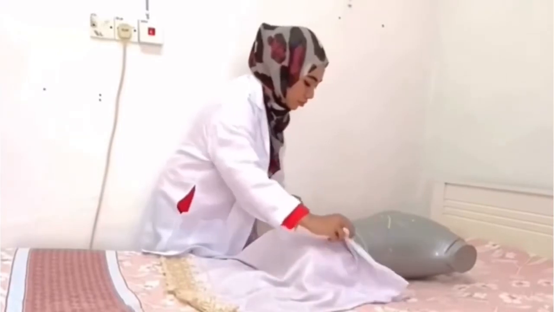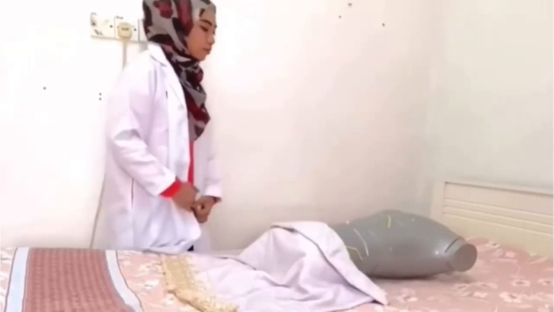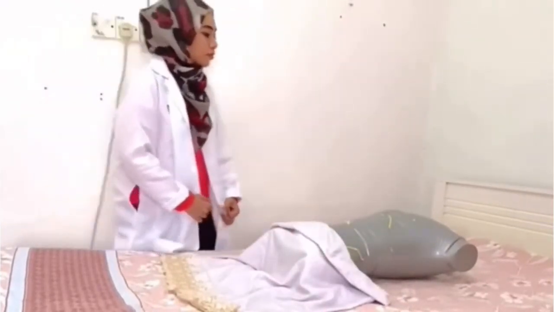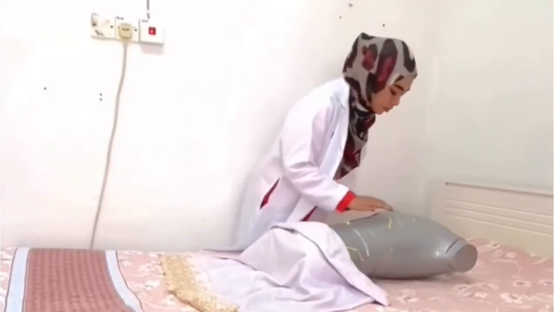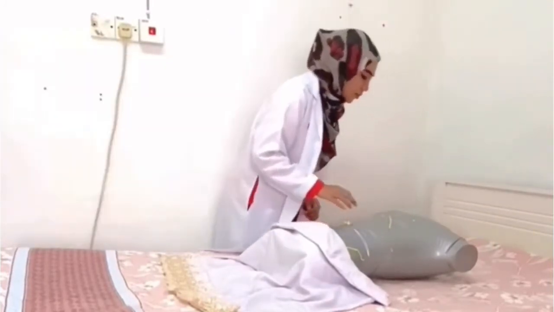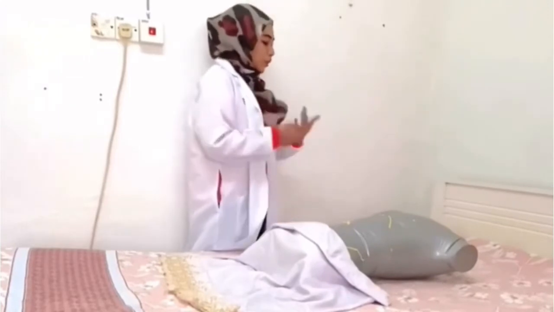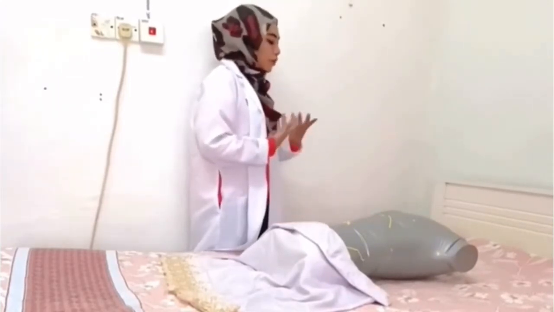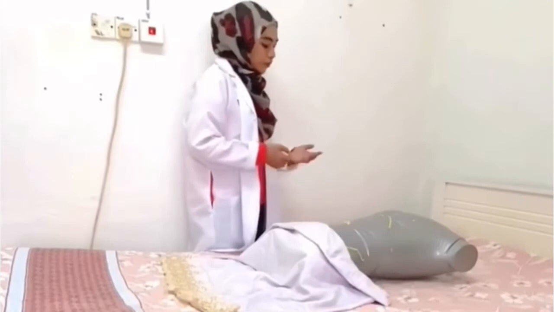Now, lie the patient flat. Ensure the patient is at eye level. Examine the chest as well for evidence of gynecomastia, spider nevi, and any loss of axillary hair. Explain to the patient that you will be palpating the abdomen. Palpate all 9 quadrants.